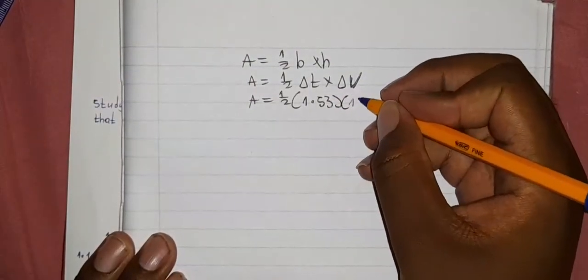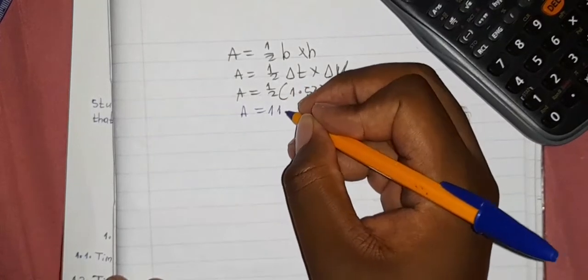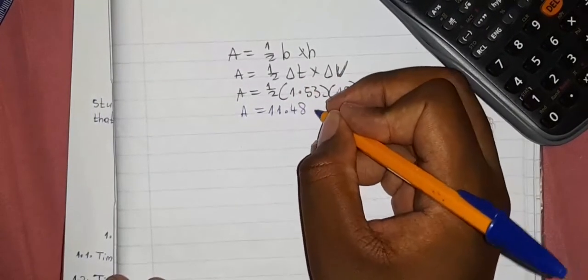Let me take another pen. So it's 15. So our area is, let me take a calculator. So it's half times 1.53 times 15. It gives me 11.48 meters.